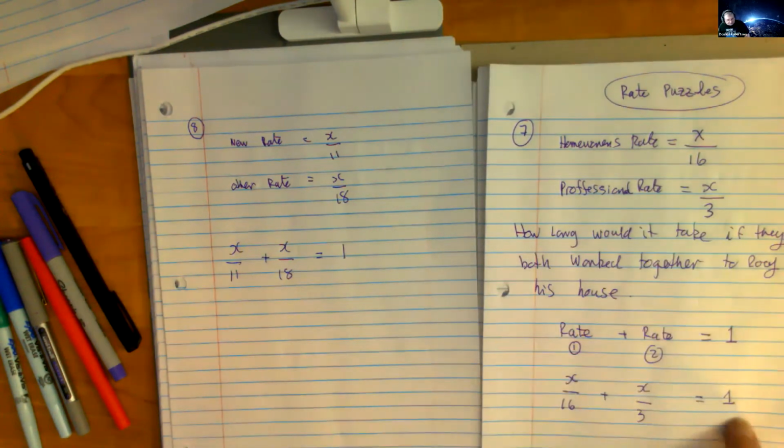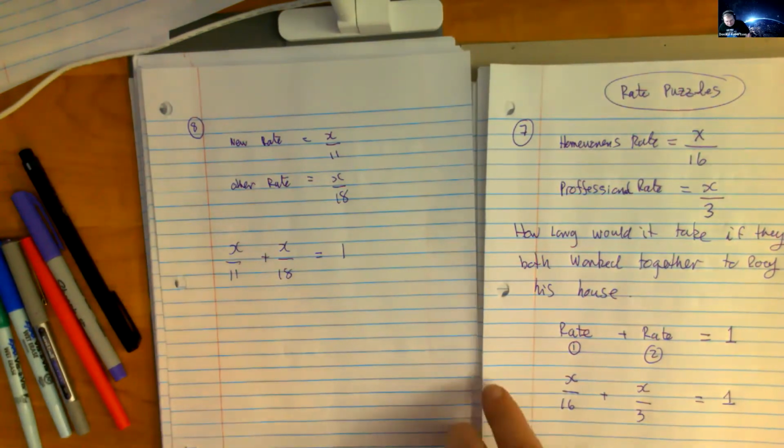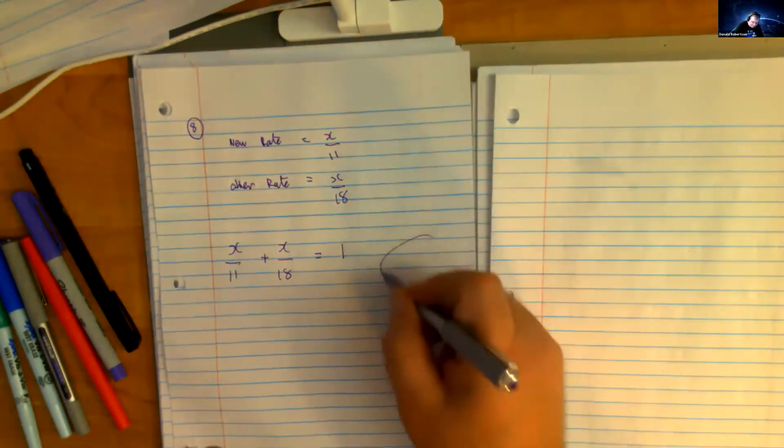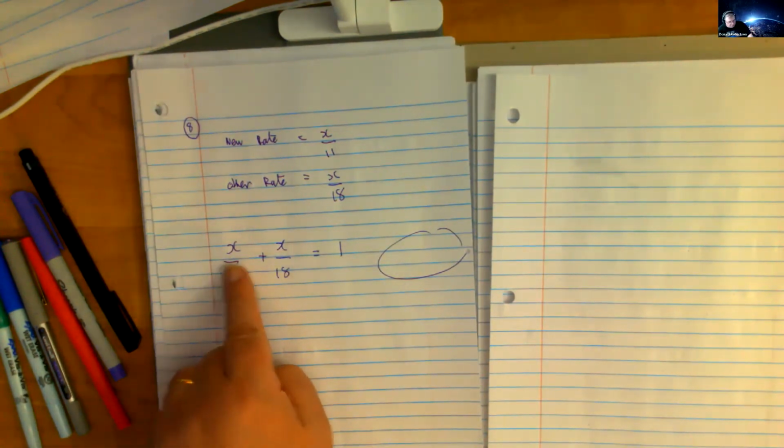The 2 rates added equals 1. Now we are about 3 lines off finishing this puzzle. The way we're going to tackle this question here is we're going to find a number that we multiply all of them by that makes every single one of these fractions disappear.